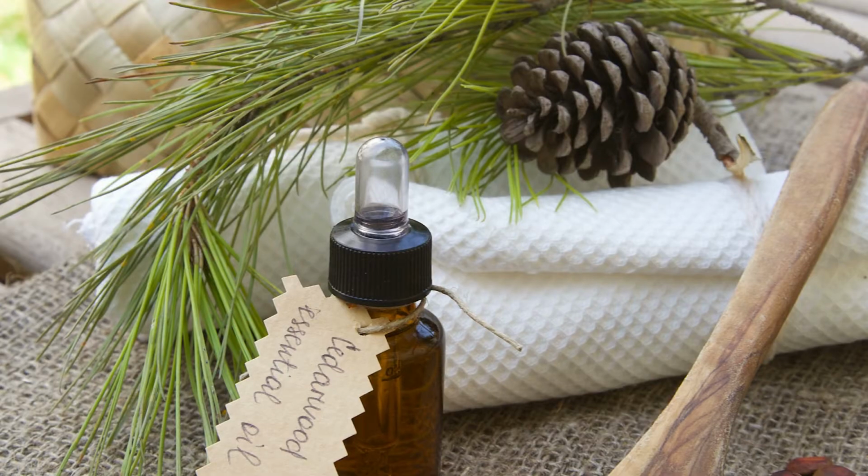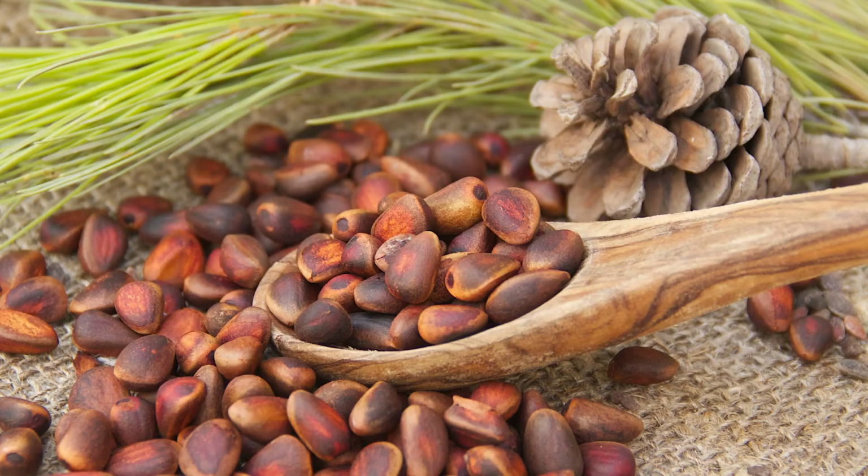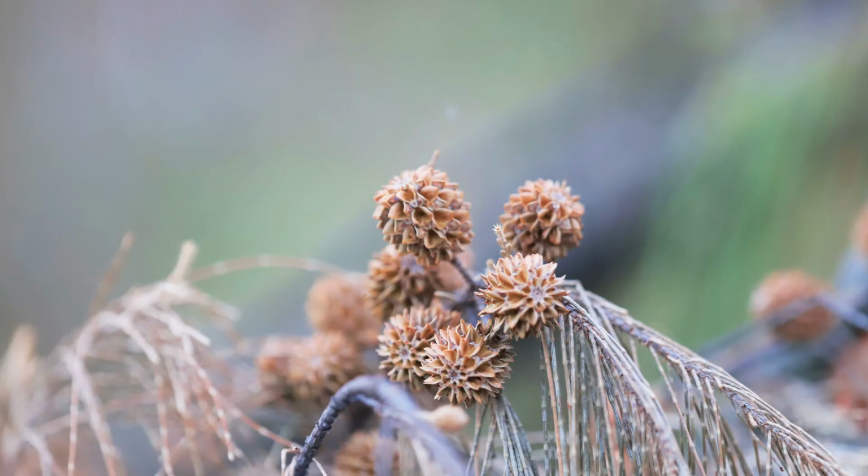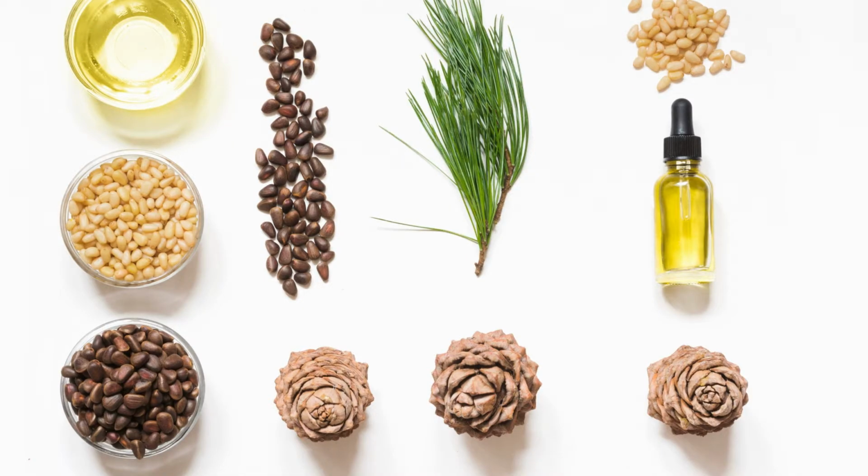Now for the blends for cedarwood, always remember to dilute it correctly. If you have any issues when it comes to skin, oily skin, acne, then use about 2 to 3 drops of cedarwood essential oil. Combine that with another essential oil like tea tree, because tea tree is amazing when it comes to acne and oily skin as well.